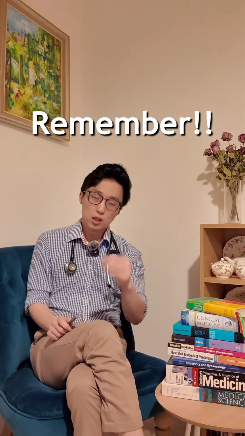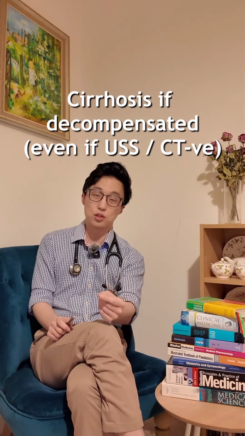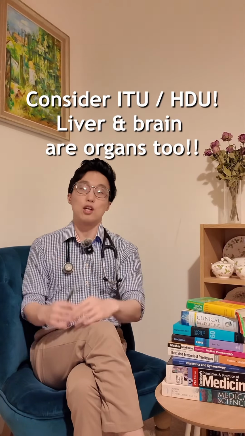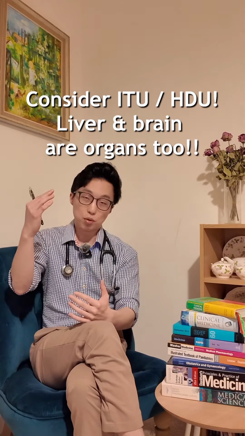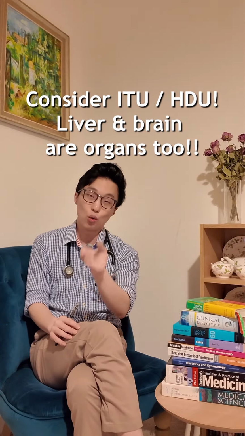Remember, importantly, just because the previous ultrasound or CT does not show liver cirrhosis does not mean the patient doesn't have it. Consider intensive care or HDU if you've got liver failure with hepatic encephalopathy or hepatorenal syndrome. Remember, the liver and the brain are organs too.